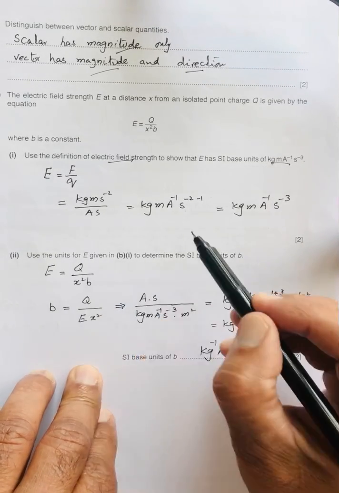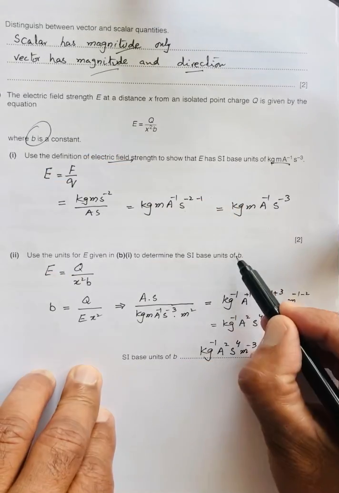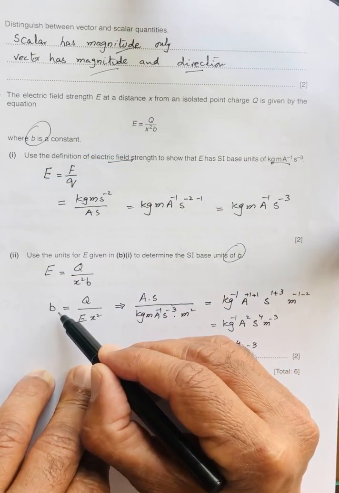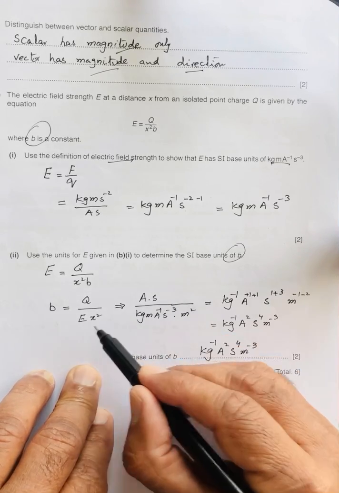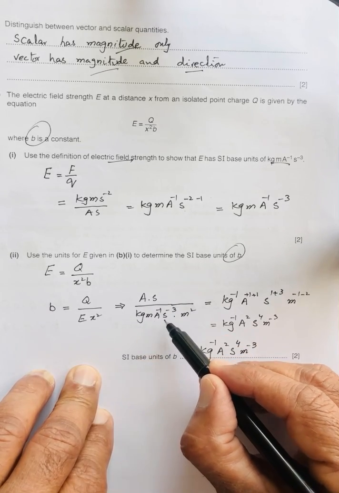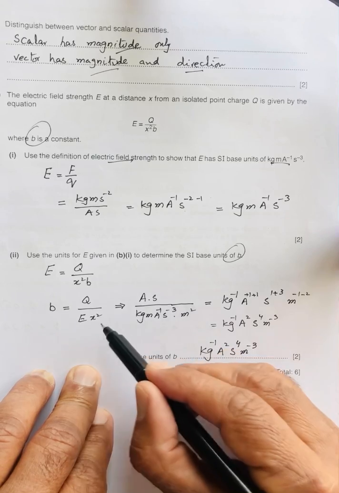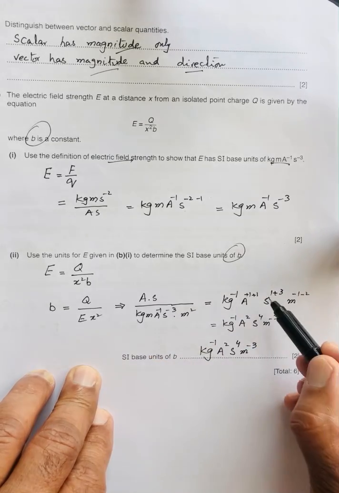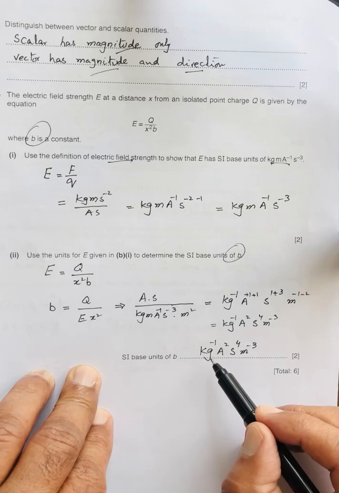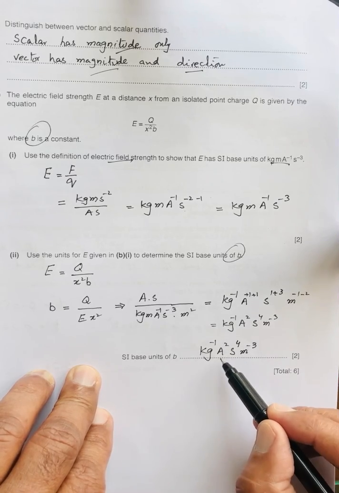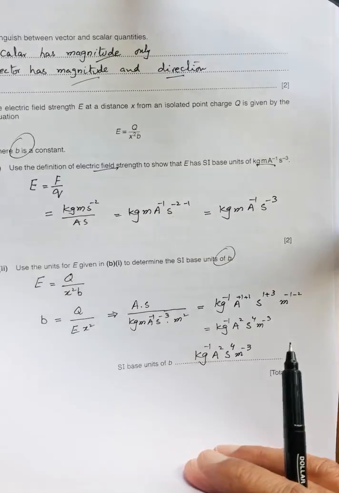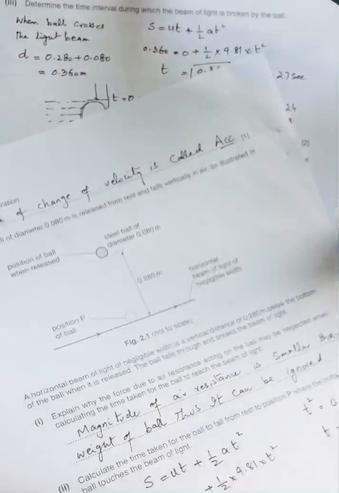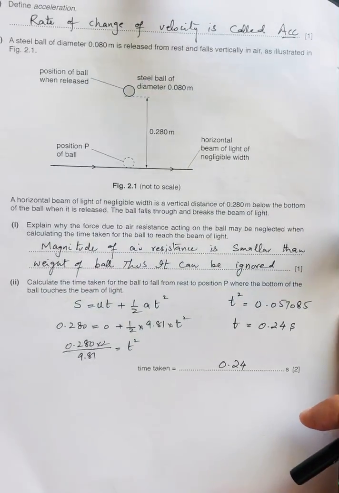The next question is we have to show the unit of the B. So B can be written as Q divided by E x square. Q is charge, ampere second, E units kilogram meter ampere power minus 1 second power minus 3, and x is distance, so meter square. And finally after calculating this it becomes kilogram power minus 1 ampere power 2 second power 4 and meter power minus 3.